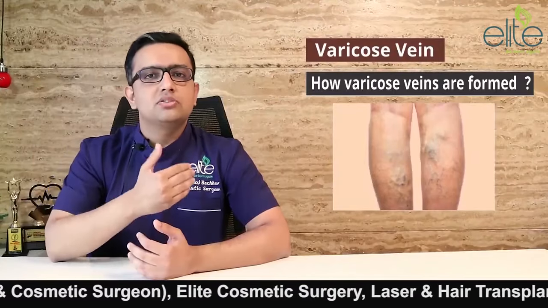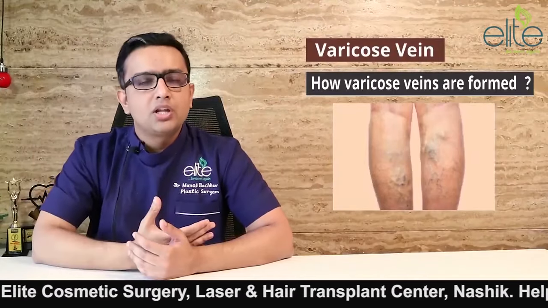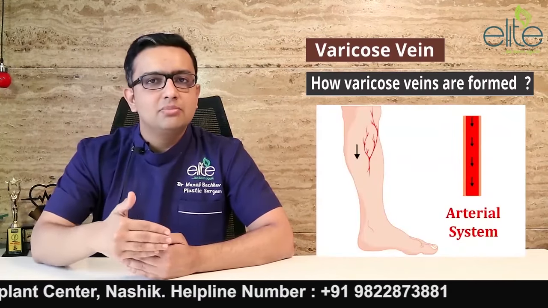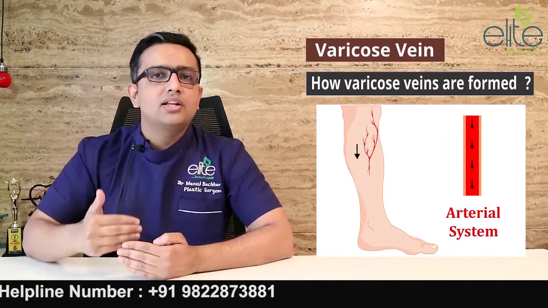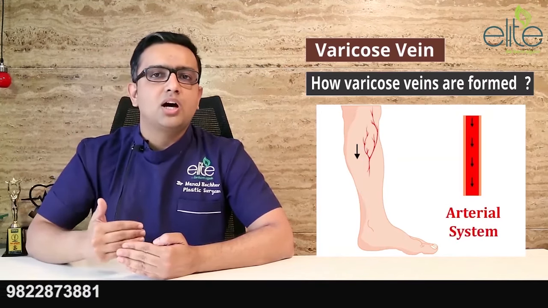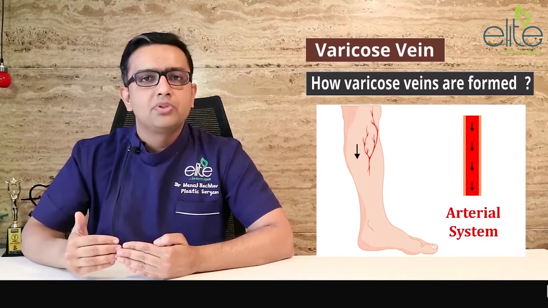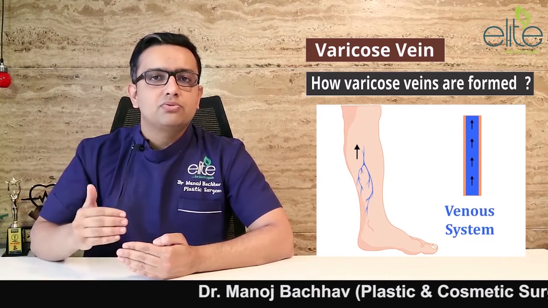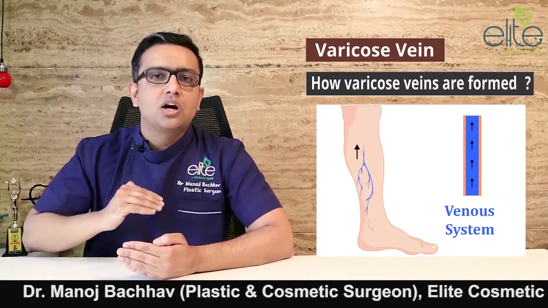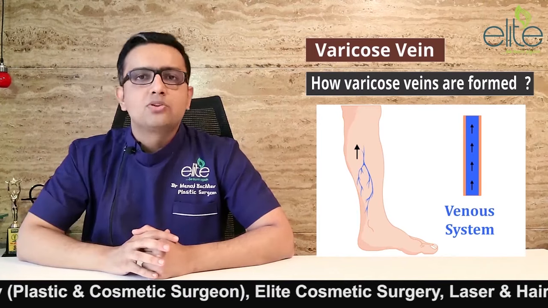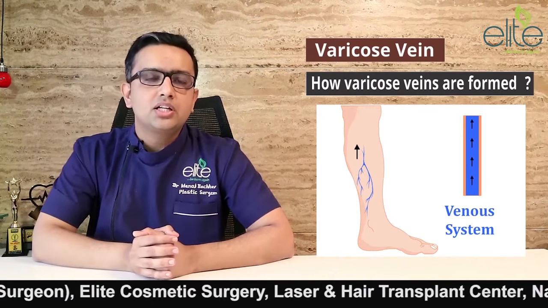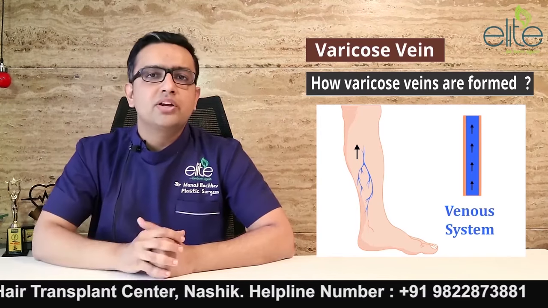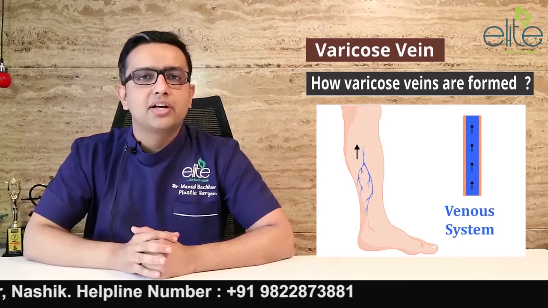If you can see in the diagram, if you consider the lower limb, there are two systems of blood vessels: one is the arterial system and another is the venous system. The arterial system brings the pure blood from the heart towards the periphery, that is the lower limb, and the venous system brings the impure blood from the periphery, that is from the legs, upwards towards the heart. So basically veins have to carry the blood upwards in an anti-gravity manner. How do the veins function, how is the blood carried in the upward direction?